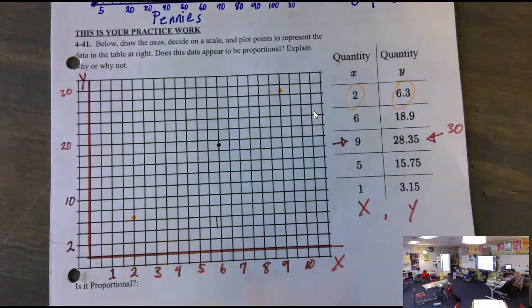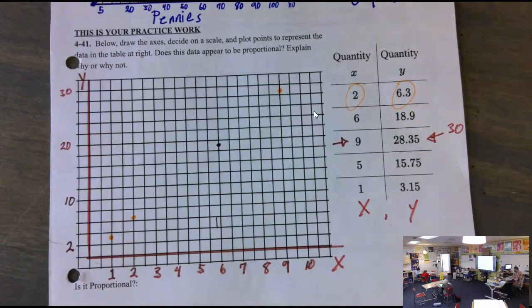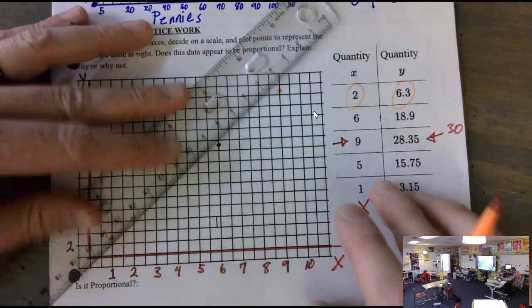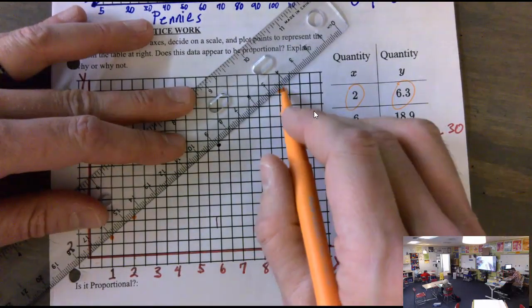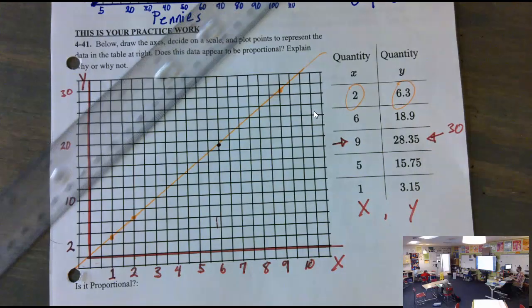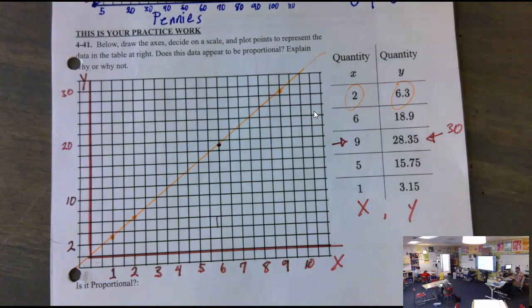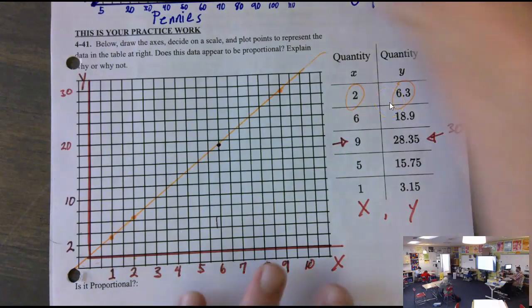1, 3.15. Once we graph all these points, the way we check, is it proportional? Can I start at 0, 0 and draw a straight line through them? Yes, we can. Questions on 4.1 still? Any of my Math 7 peeps? Questions on 4.1?